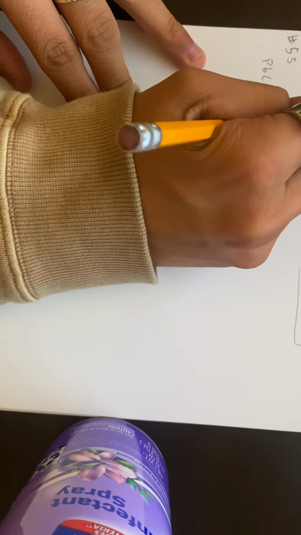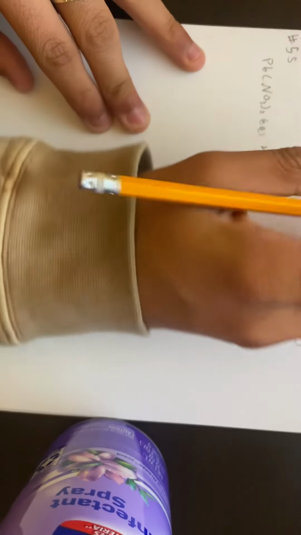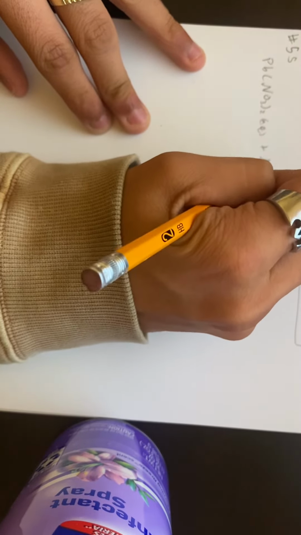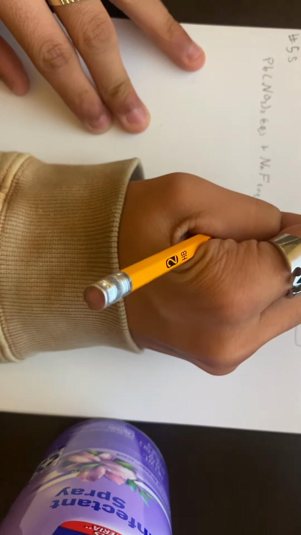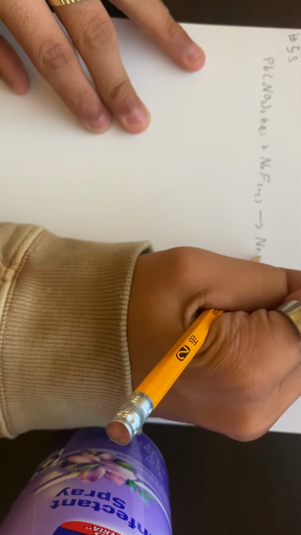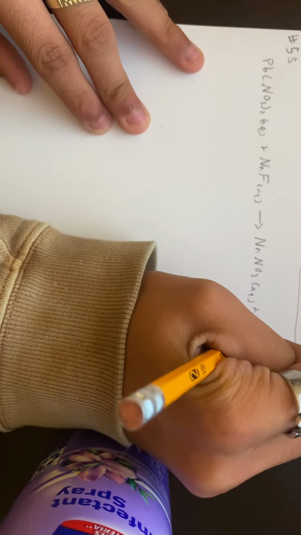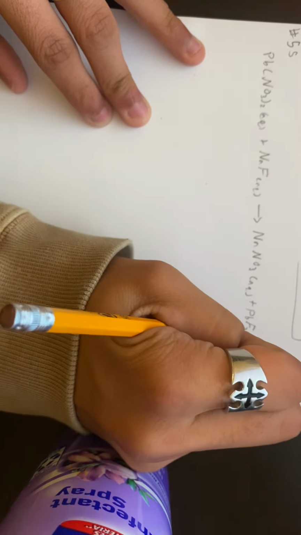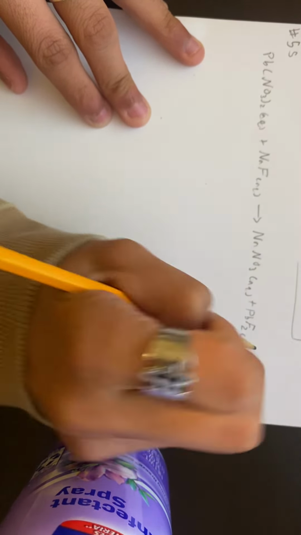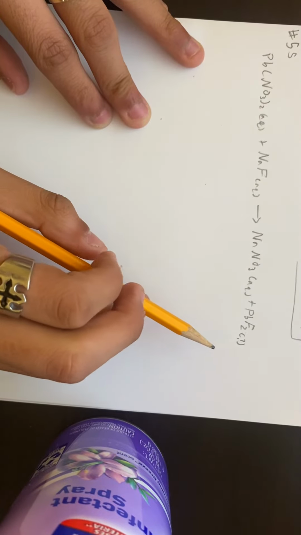So we need to write out what we have. So we know that PbNO3 twice aqueous plus NaF aqueous gives us NaNO3 aqueous plus PbF2, and we are not sure if this is aqueous or solid.